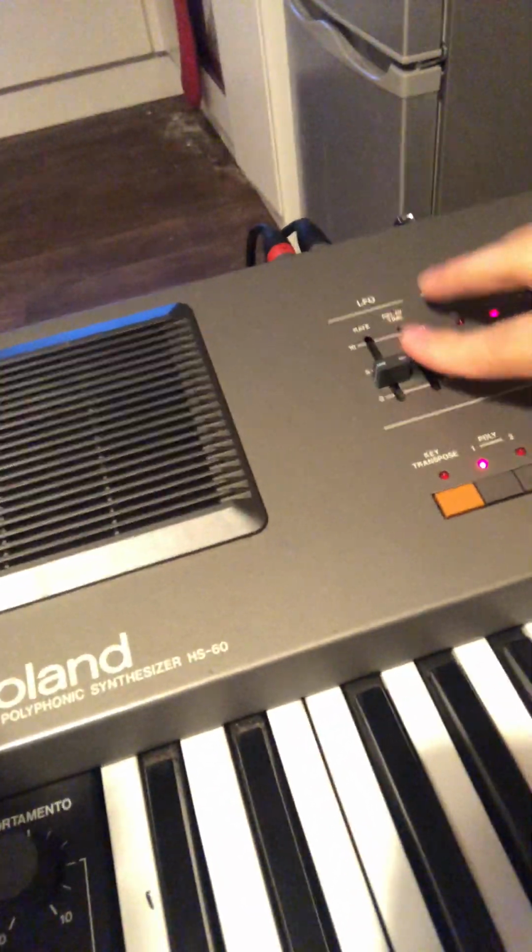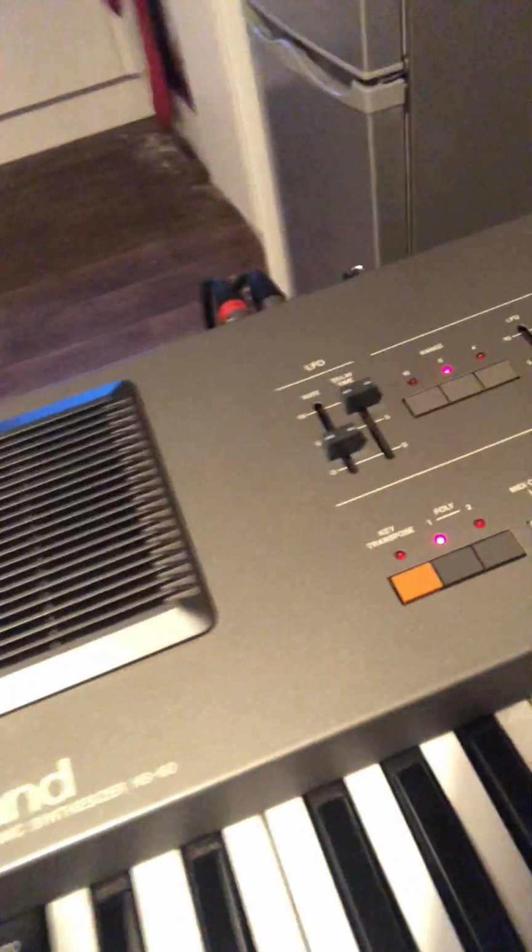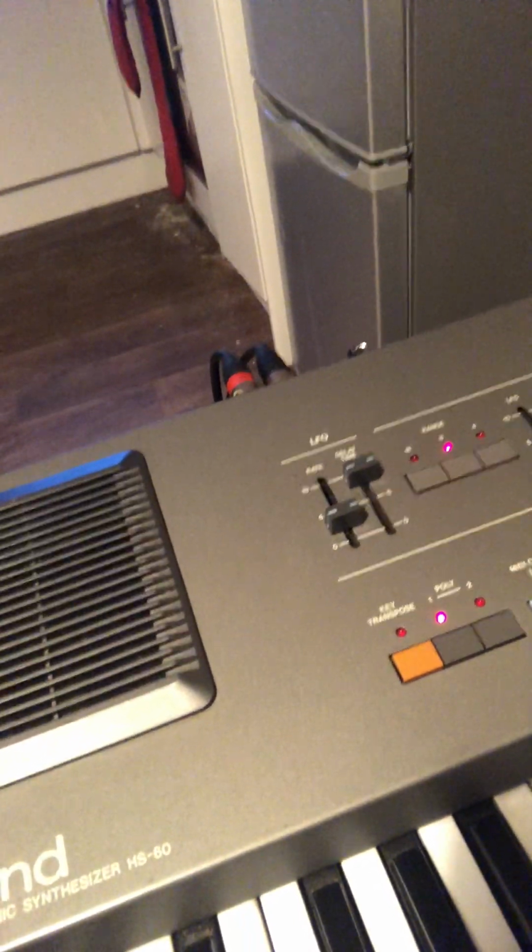Delay time as well on the LFO. I'll show you this. Delay time meaning if that's all the way down, LFO triggers instantly. Turn it up, no LFO, but eventually, there, it starts hitting.